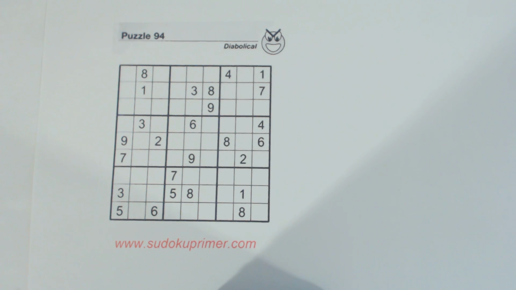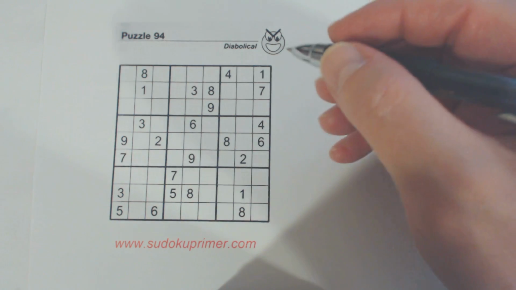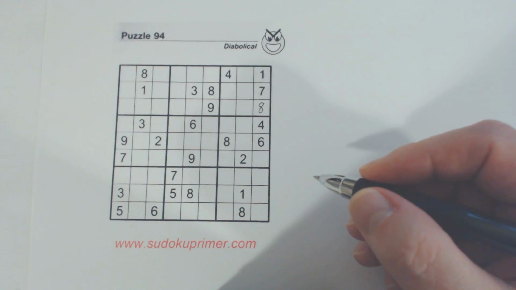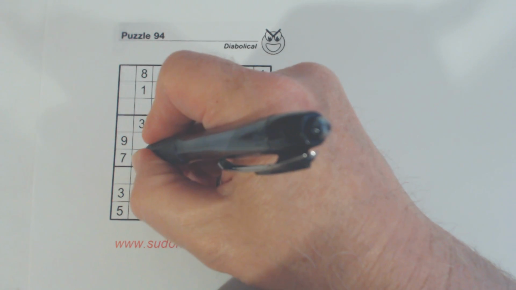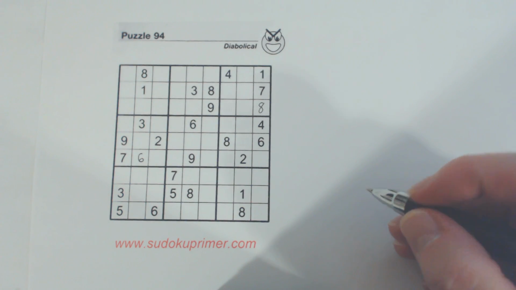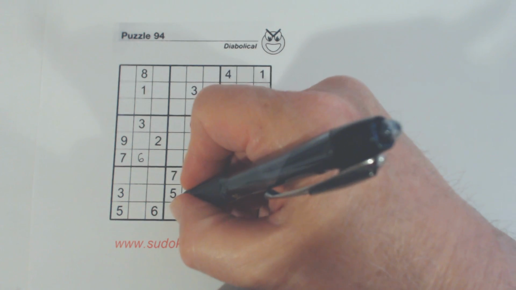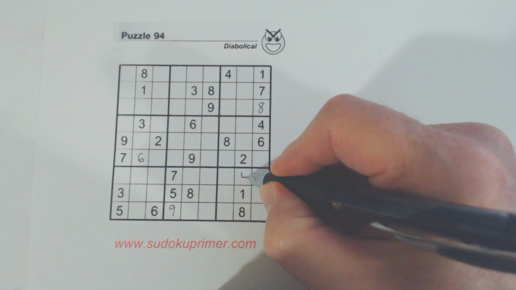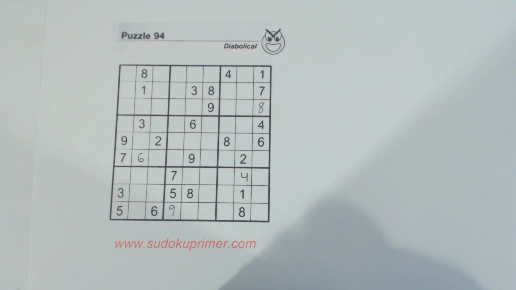So I'll get started with some of the easier numbers. And again, if you don't understand how I got these numbers, please leave a comment and I can help answer your questions. But these should be pretty obvious, pretty straightforward and easy to see.